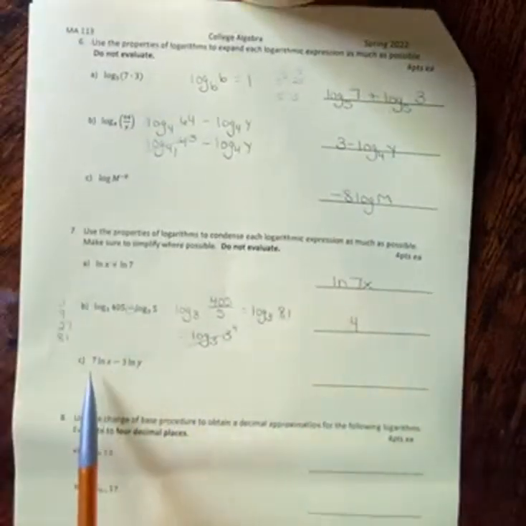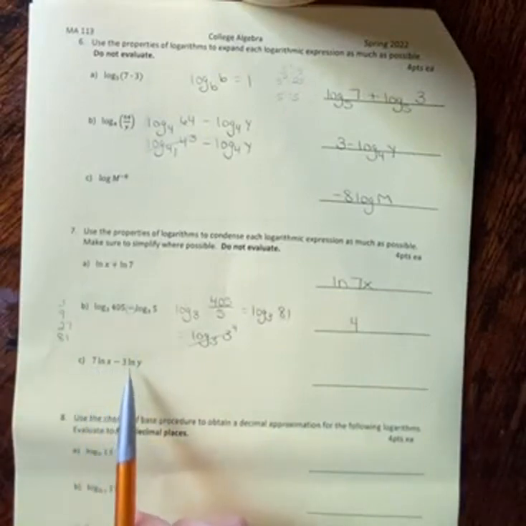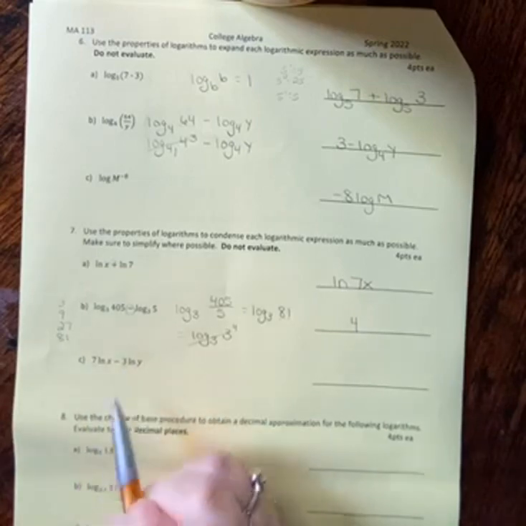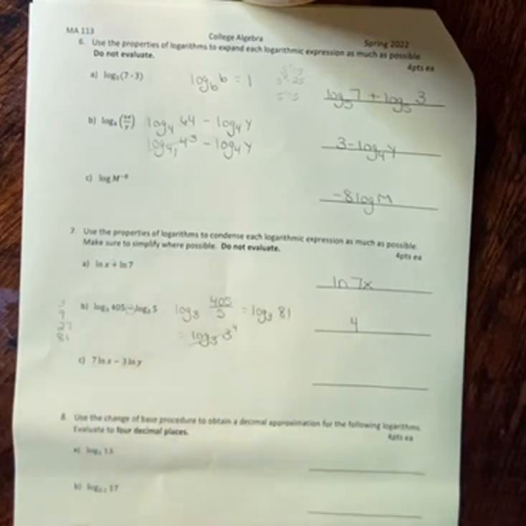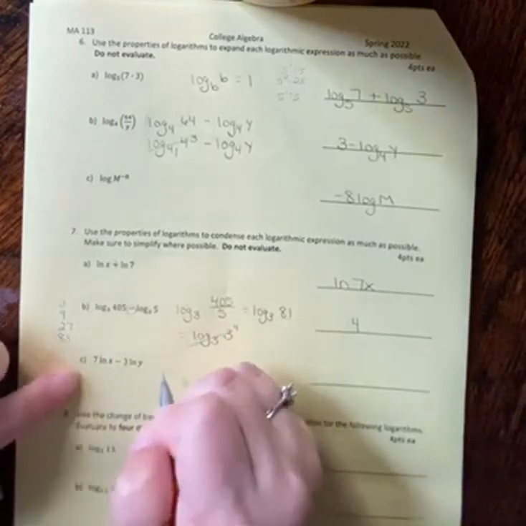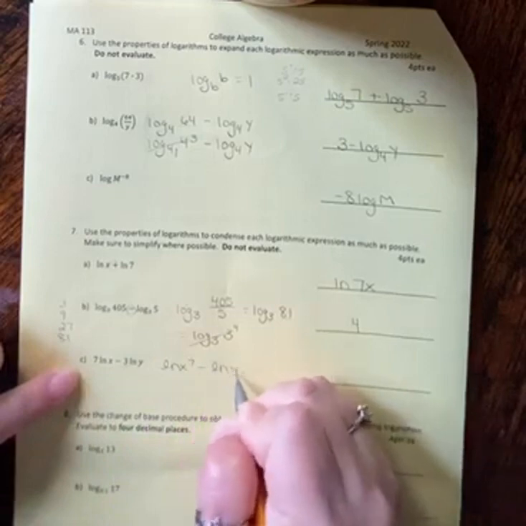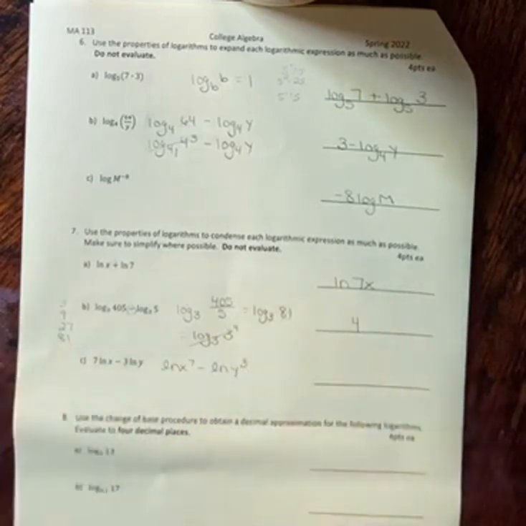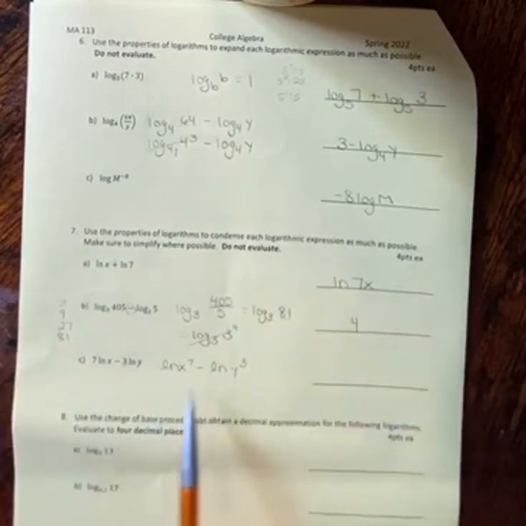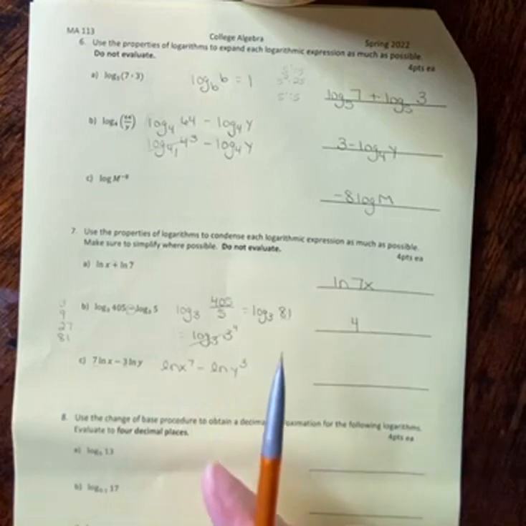Okay, last one in this section, we have 7 ln of x minus 3 ln of y. So these coefficients out front should immediately tell you that you're going to use the power rule to pull them back inside as exponents. So that becomes ln of x to the 7th minus ln of y to the 3rd. Notice we still have two different ln's, or two different logs, and we have this minus in here, so we still need to condense them further.